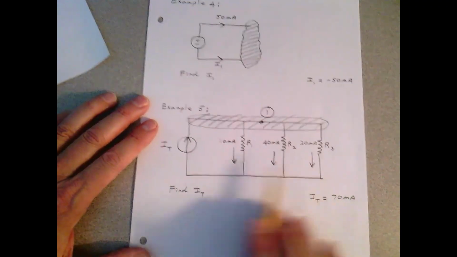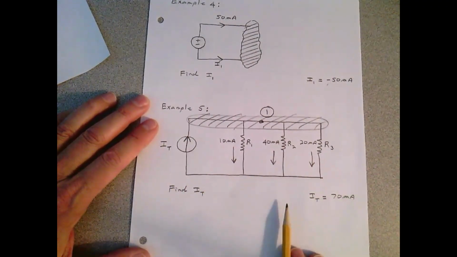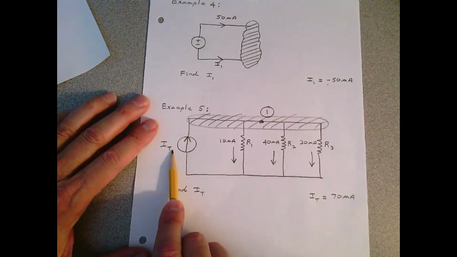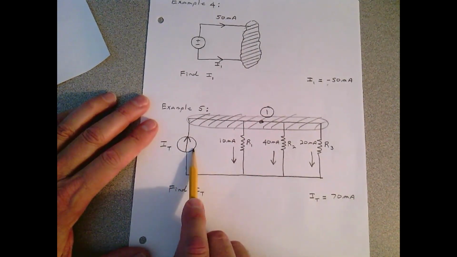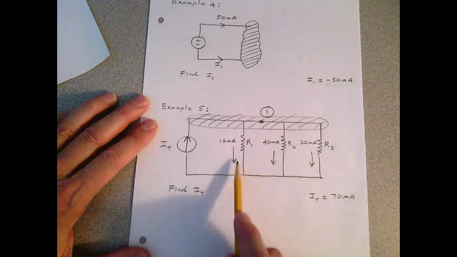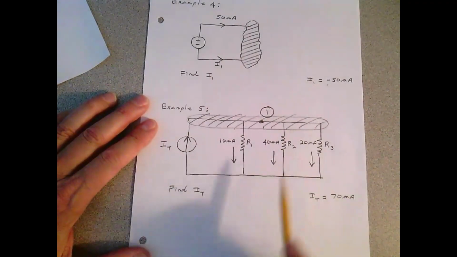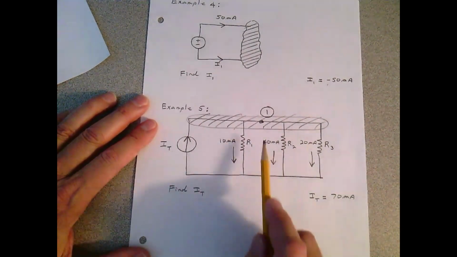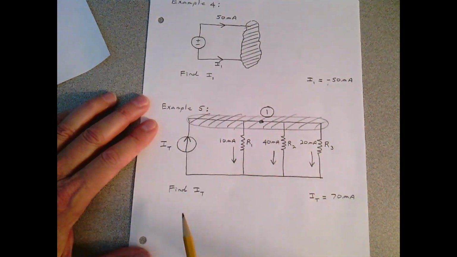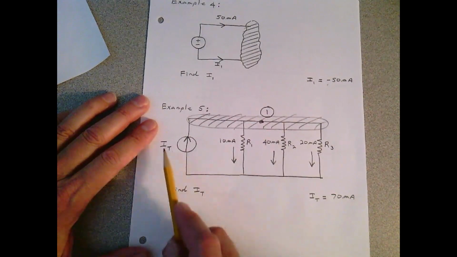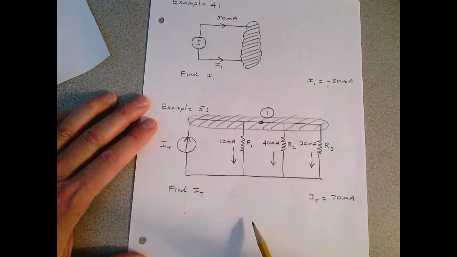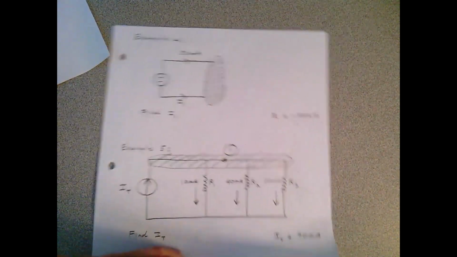Now, most of you could do this in your head. You could say, well, wait a minute, what's IT have to be? IT has to be equal to 10 milliamps plus 40 milliamps plus 20 milliamps. It has to be 70 milliamps. Even though you can do it in your head, I want you to write the equation in terms of IT. That's the building block here.